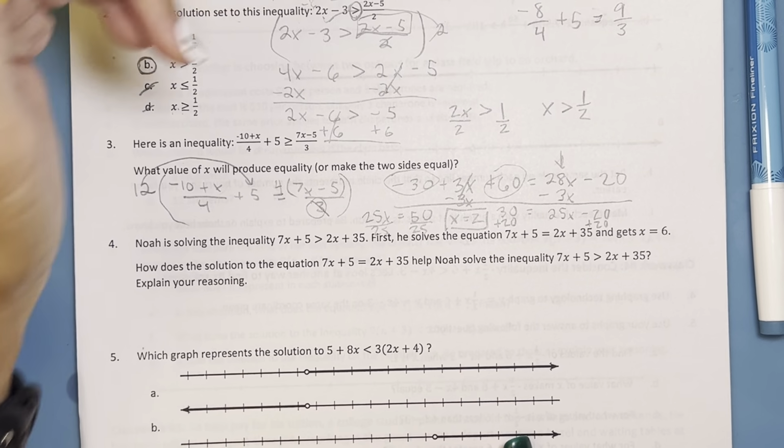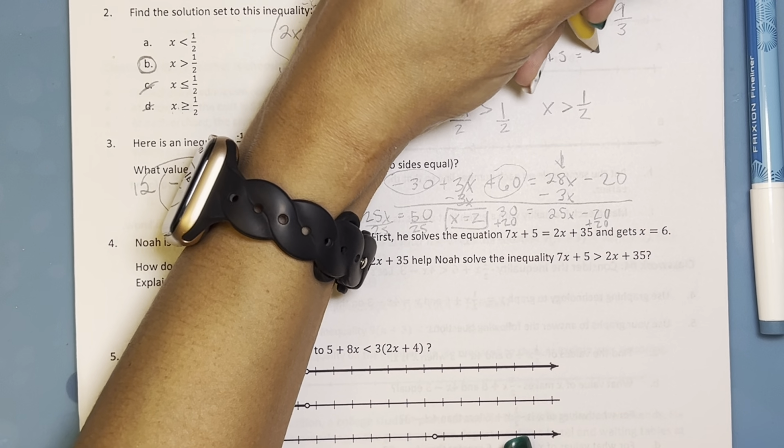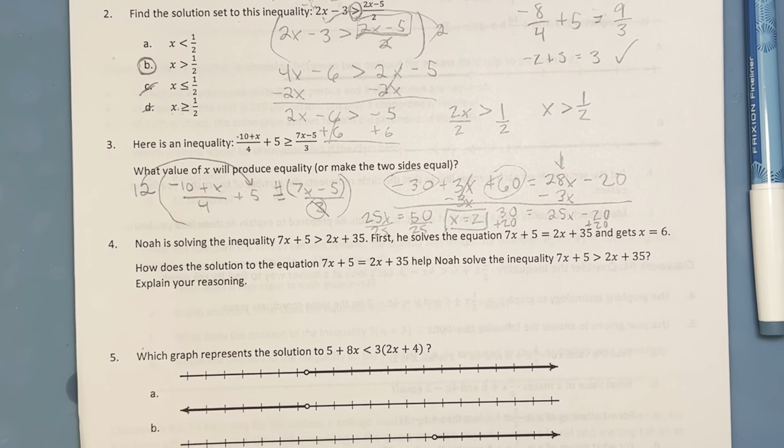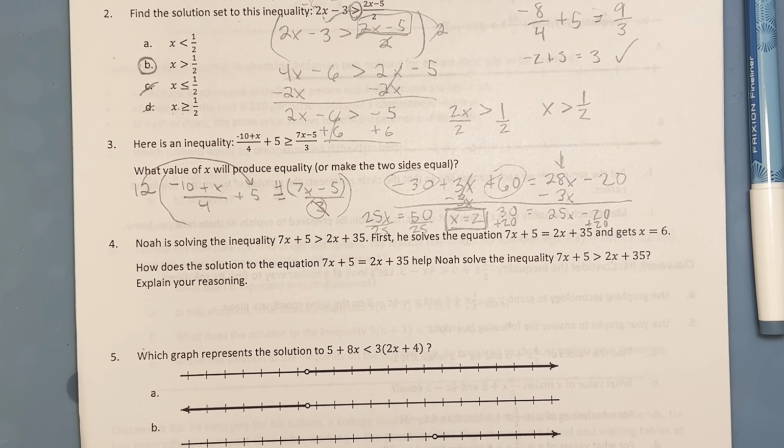So this gives me negative 2 plus 5 equals 3. That is true. That works out. So x equals 2 is when those two sides are equal. All right. This gives you some practice with fraction work and multiplying fractions. So just thinking through what happens when we do that.